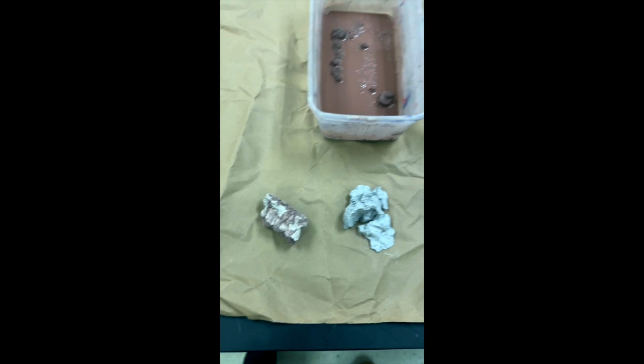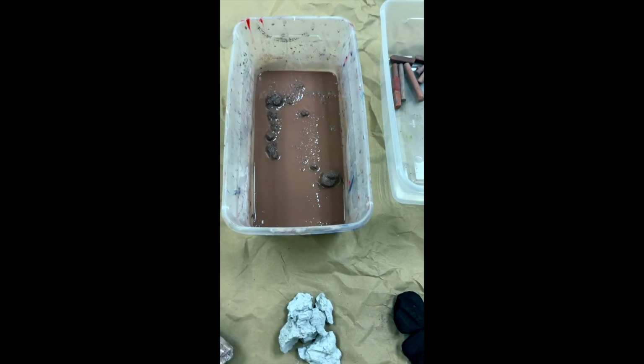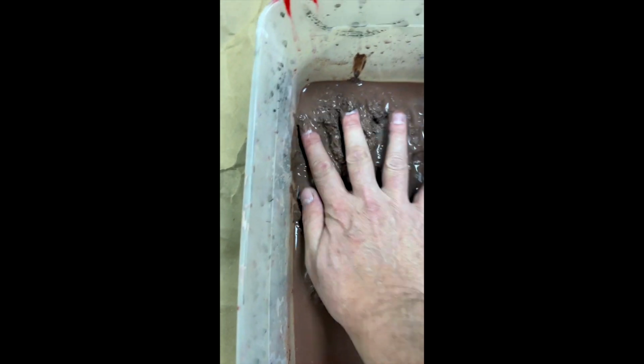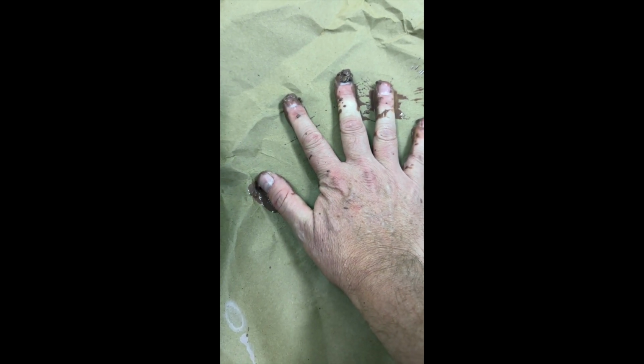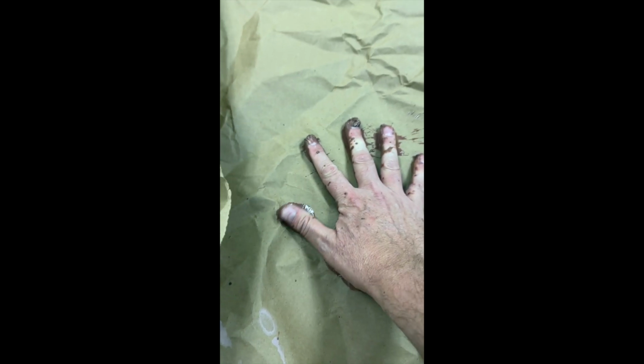Here's the process. Okay, you can start out easy. See this? This is red. This is called terracotta. It's a very red clay. Just stick your hand in there. This is a cave wall. Okay, get your hand covered, and boom. Okay, don't get it on your clothes, especially if you're wearing white.